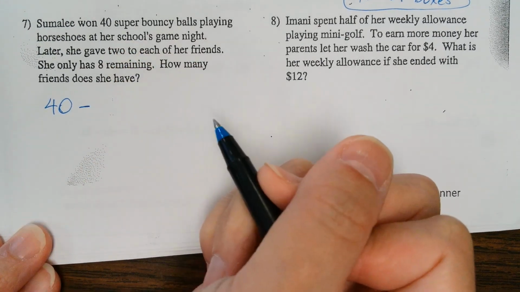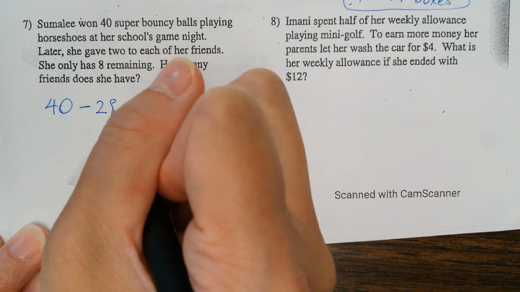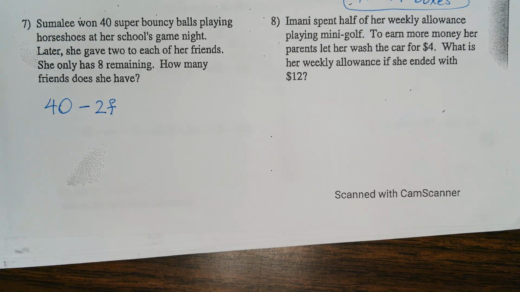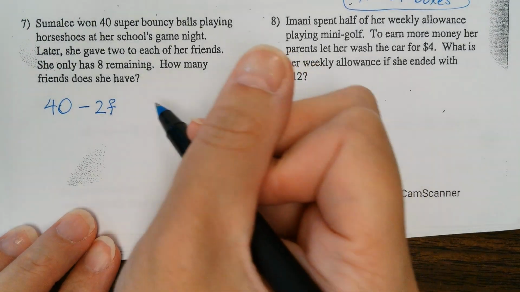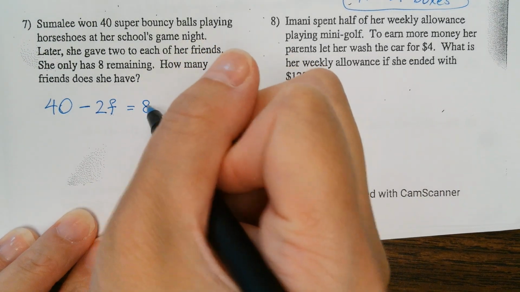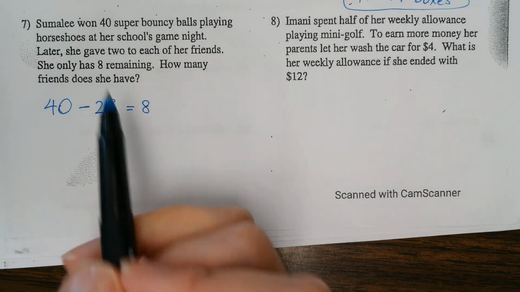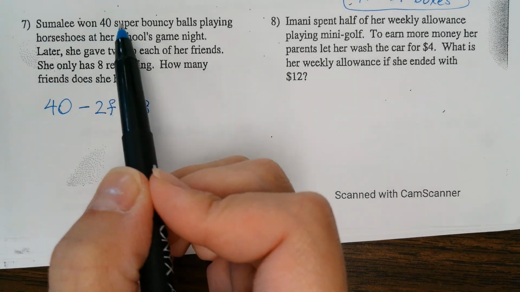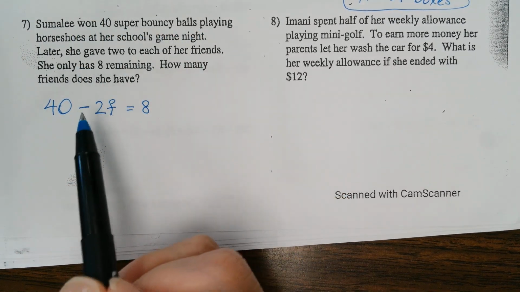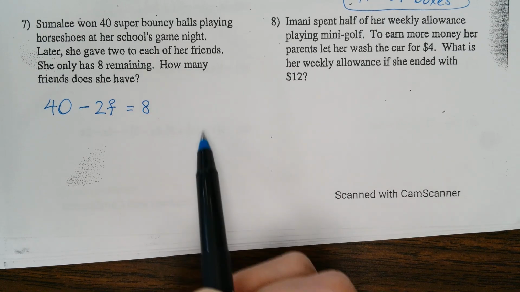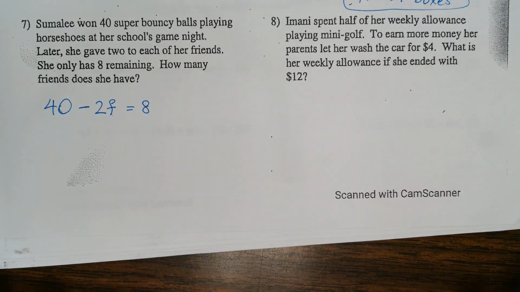Subtract, because she's gonna give 2 to each of her friends. And now how many does she have left? Equals 8. You make it sound so simple, but really all I was doing was reading each part of the sentence and writing the number down. So you can do that too.